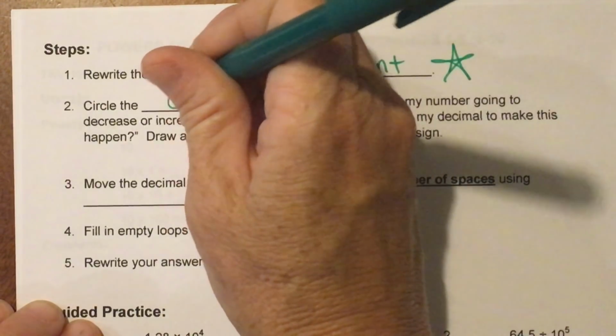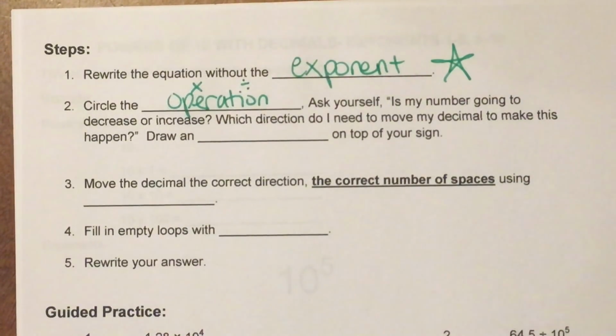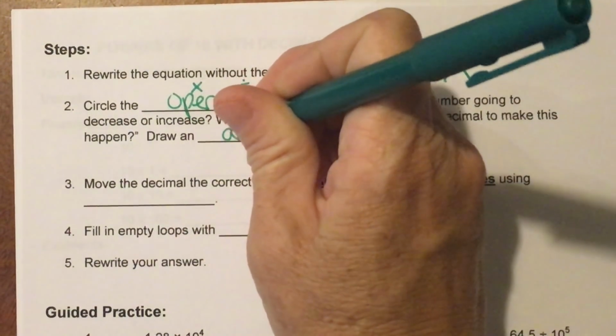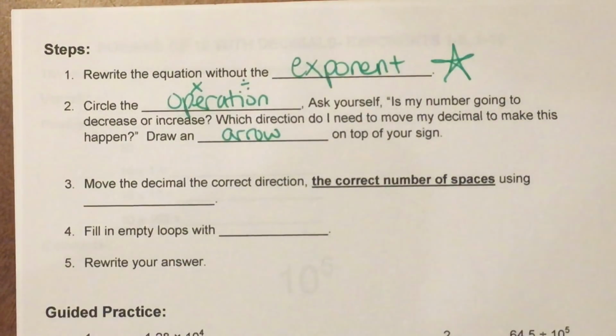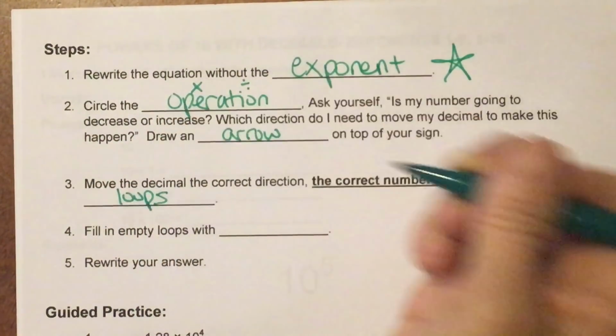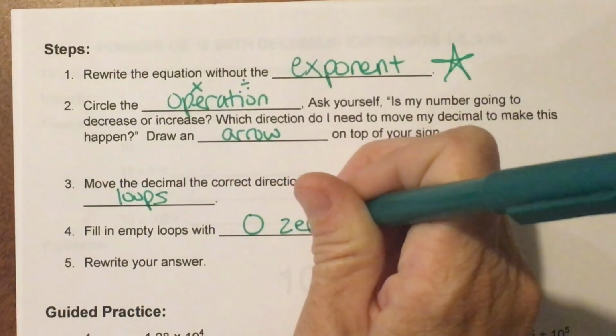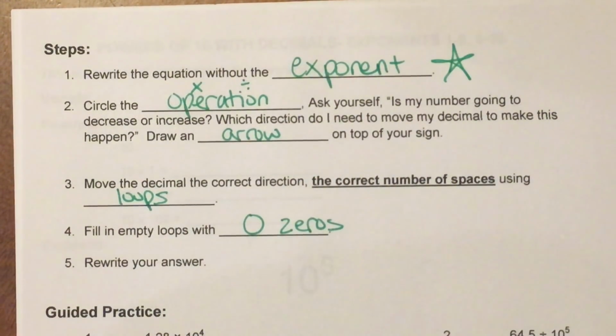We're going to first circle the operation, and then ask myself, is my number going to decrease or increase? Which direction do I need to move my decimal to make this happen? And then draw an arrow on top of my sign. And then I'm going to move the decimal the correct direction, the correct number of spaces using loops. And then I'm going to fill in my empty loops with zeros. I can put a 0 or I could spell zeros. And then rewrite my answer. So those steps have not changed at all. Okay, it's only step 1 that's changed.